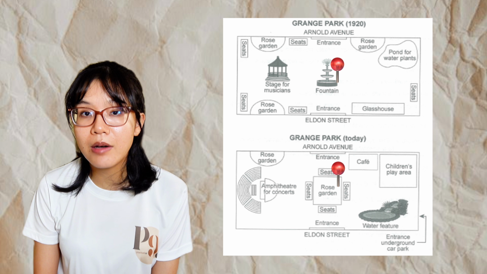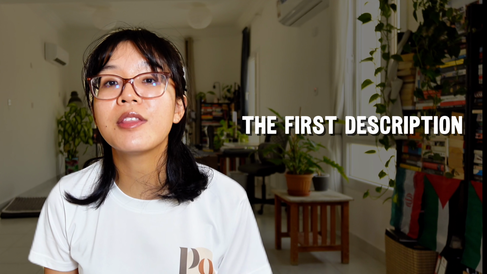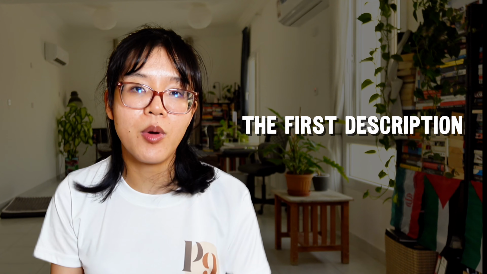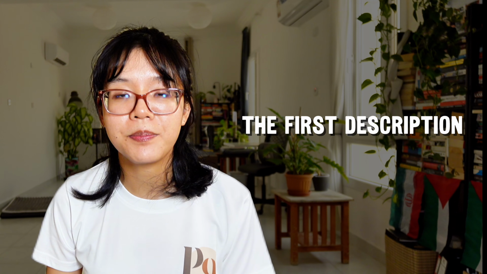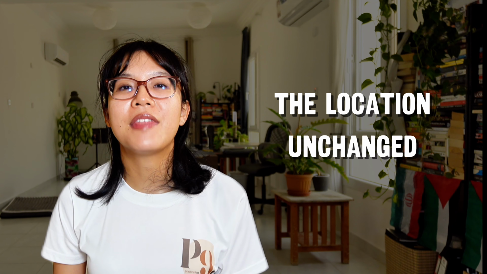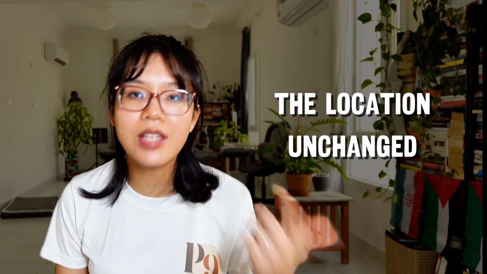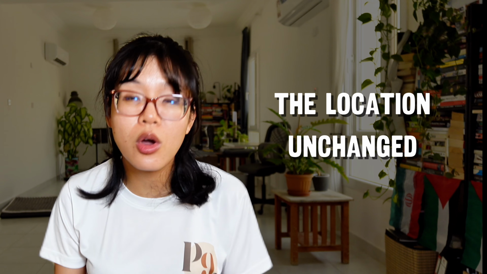Or in this case, the fountain is the pinpoint of the map. It is very important for you to set the pinpoint right from the get-go because everything else will fall into place after that. And there are two things you need to pay attention to. The first thing is that the pinpoint is normally the first thing you describe in the body paragraphs of the report for maps in IELTS Academic Writing Task 1. You have to make sure that it is very clear. And the second thing to pay attention to is that the pinpoint is normally something that stays unchanged in terms of location. Everything else, such as size, decoration, can change, but the location normally stays the same.